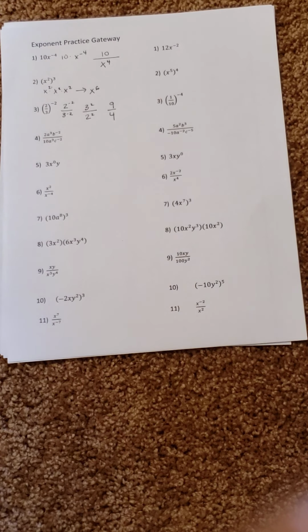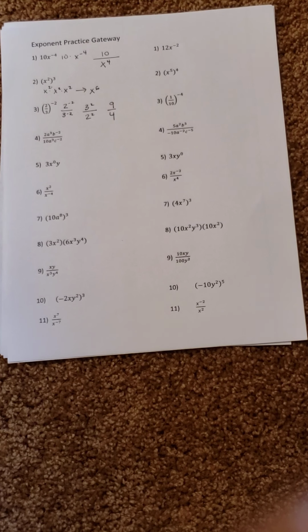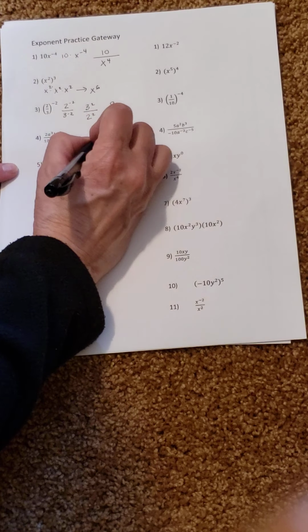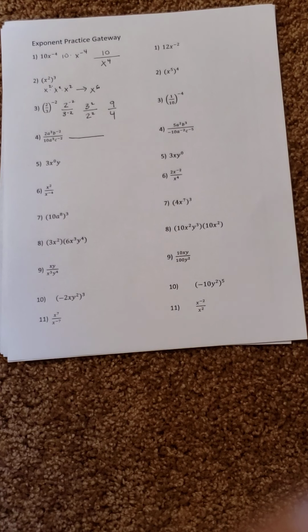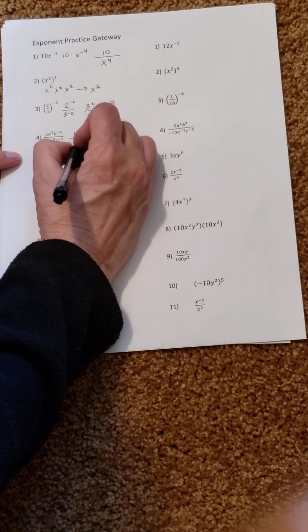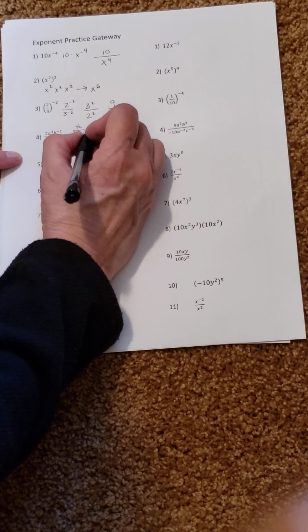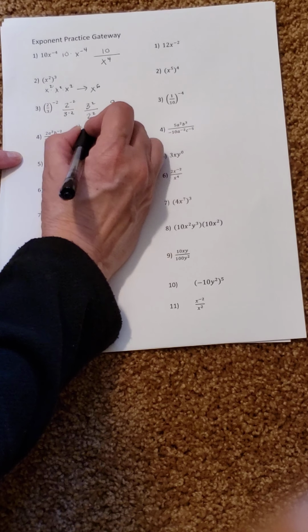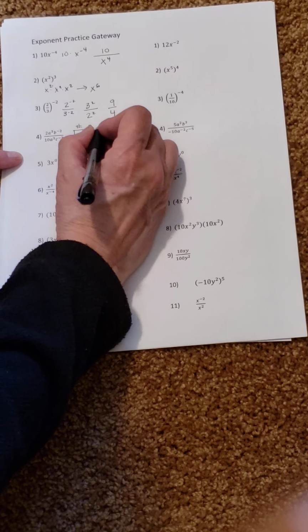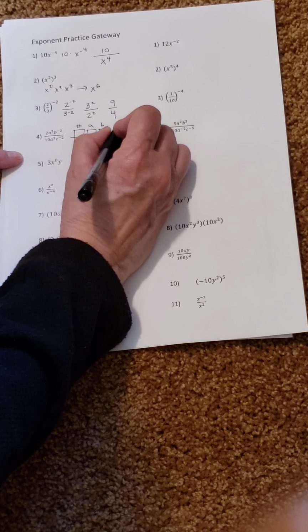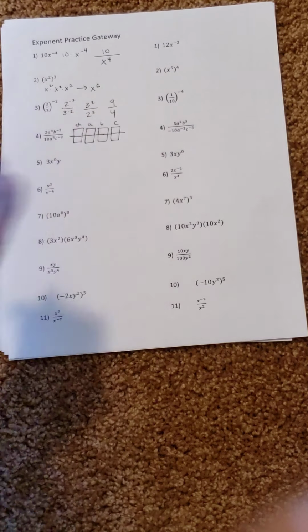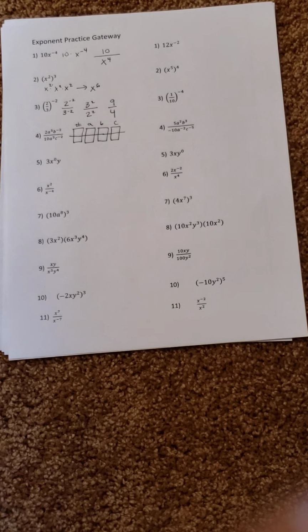Welcome back. The next problem is an exercise in attention to detail. I'm looking at something that's complicated with a lot of moving parts. If that ever happens to you, it's a good idea to look at each thing individually. I'm going to first look at the numbers, then I'm going to look at the A's, the B's, and the C's. And if I keep them separate, I'll be able to keep track of them.